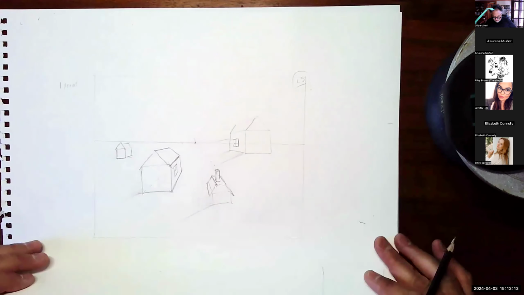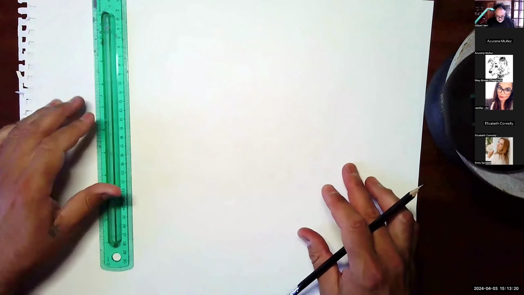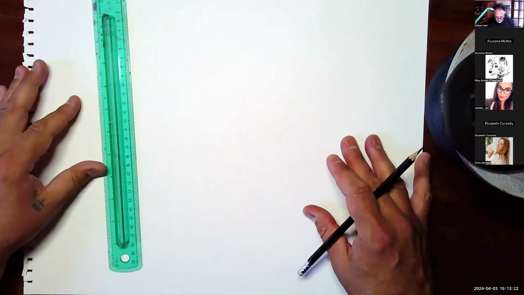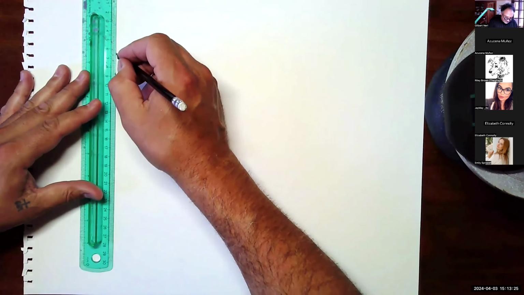All right. Now I'm going to do the same kind of thing, except this time I'm going to do 2-point perspective. So I'll go ahead and create another little box on my page. And again, I'm just kind of eyeballing the squareness of my ruler to the edge of my paper. After a while, you get kind of good at it, kind of eyeballing it.